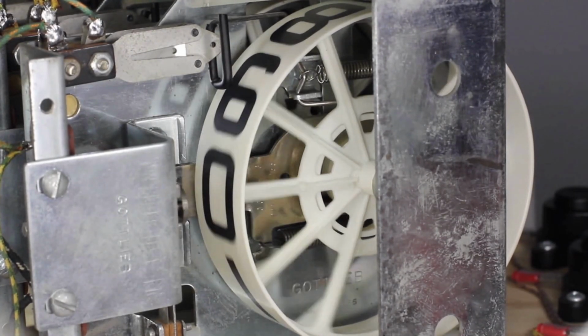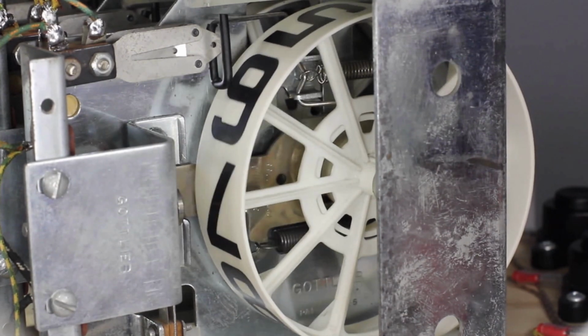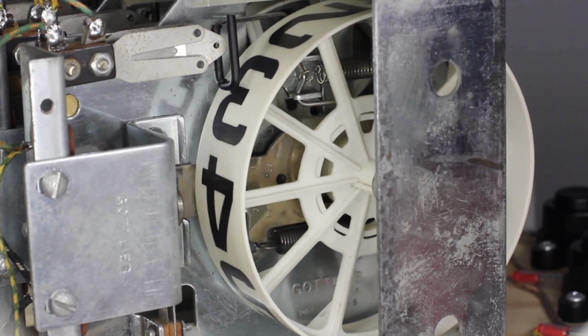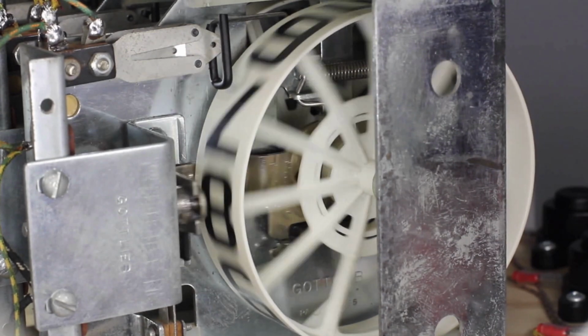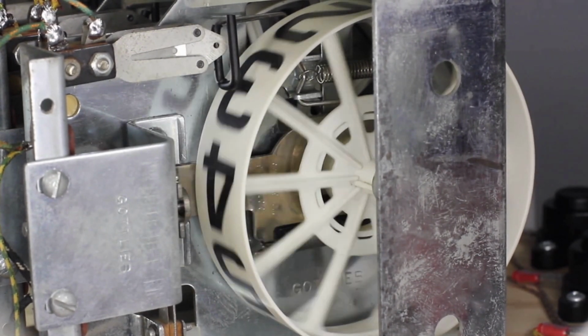If you pay attention, you can see that the plunger pulls in, but the score reel doesn't actually rotate until the plunger is allowed to relax, right? Until the coil relaxes and the spring pulls that plunger back, and that's what walks my score reel forward. Okay?